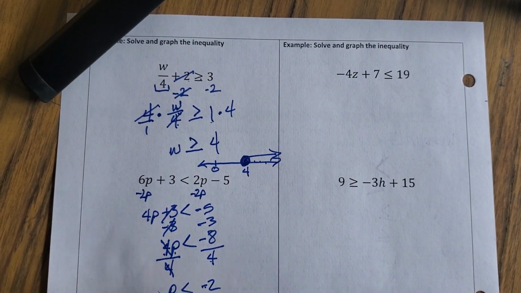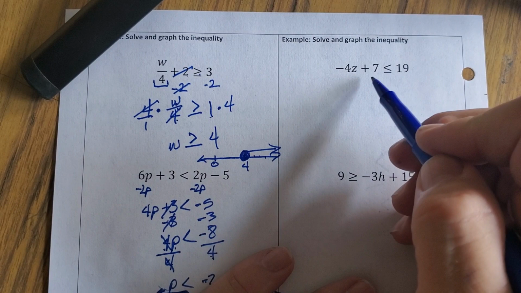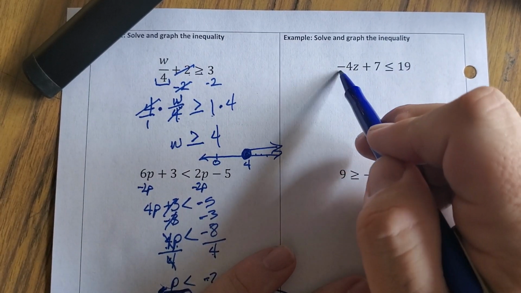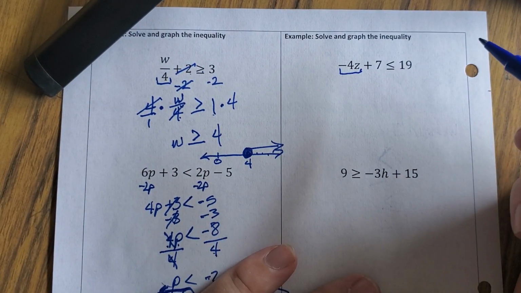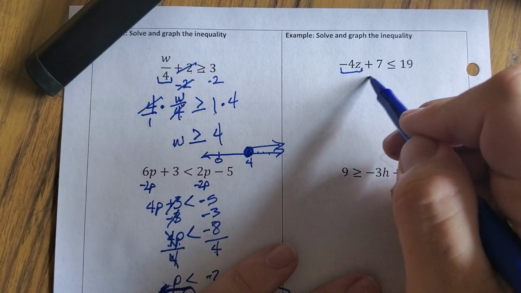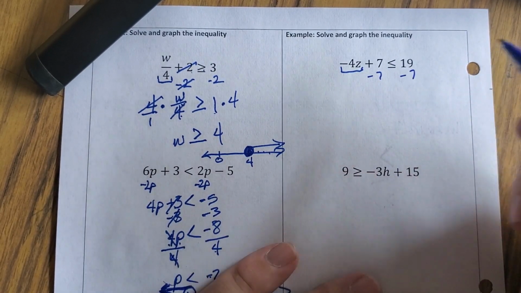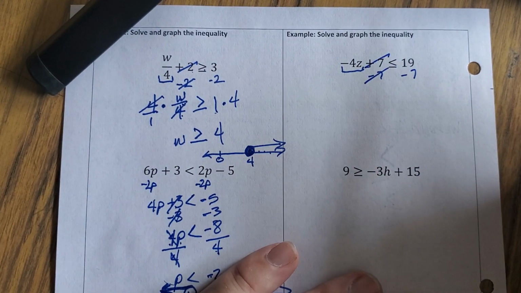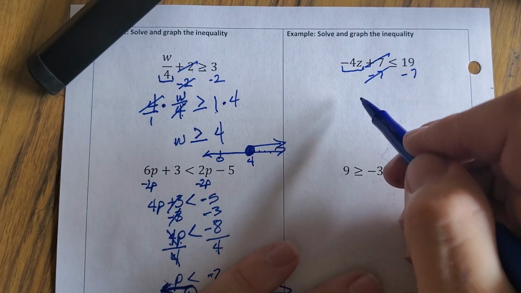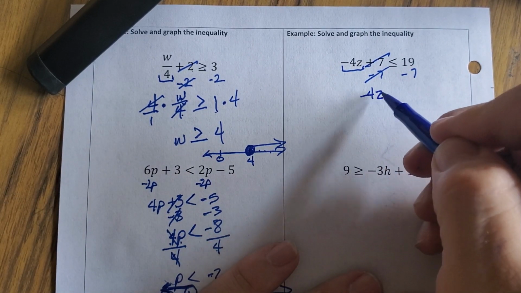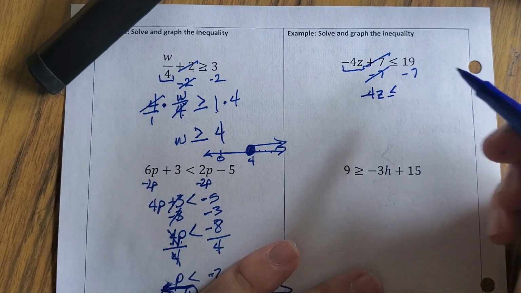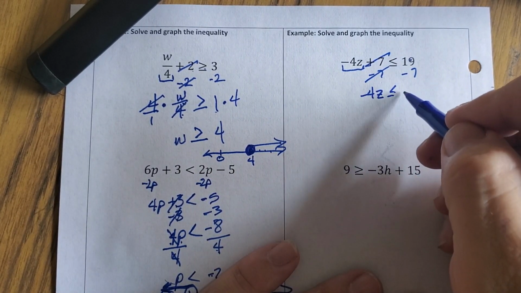Last two examples. I've got to isolate the term with a variable. I've got a negative 4z plus 7. I'm going to subtract 7. Subtract 7. Plus 7 minus 7 goes away. And I've got negative 4z is less than or equal to 19 minus 7 is 12.